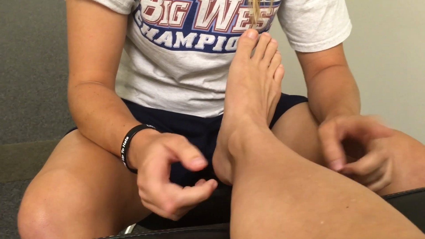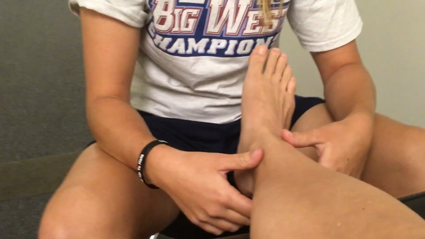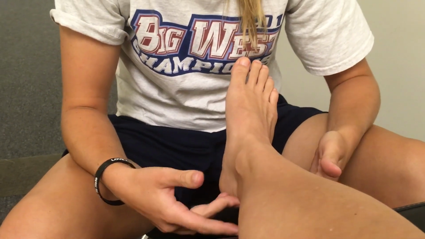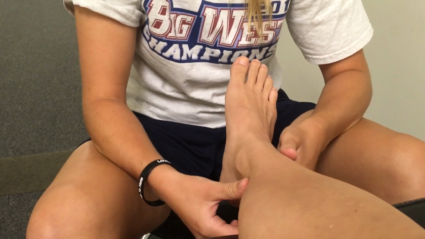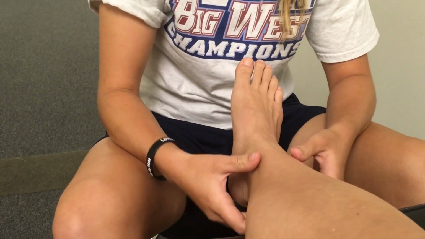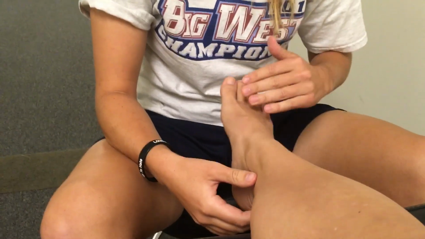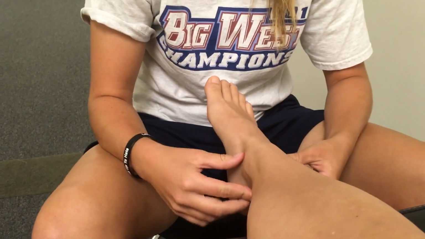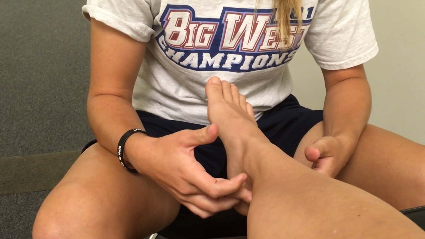For the next test, you would have them foot prone. The Thompson test, you're testing for the Achilles tendon rupture. A positive test would be if you just squeeze their calf as they're in the prone position, you're looking for slight plantar flexion, and if there's no plantar flexion, that will indicate a rupture of the Achilles tendon.